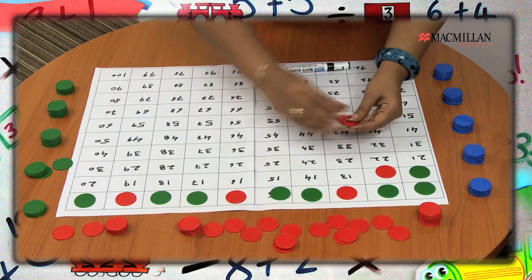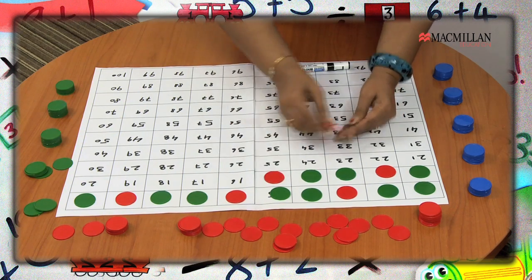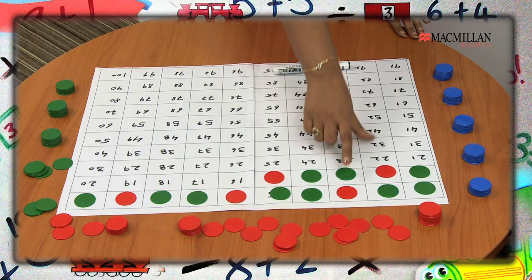1, 2 and the 3rd counter will be red. Again I can go on like this. So what have I done this time? I have created skip counting of 3.